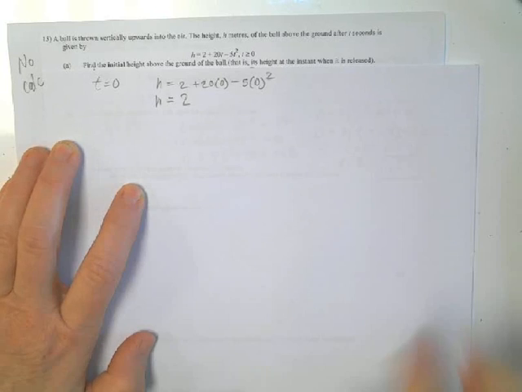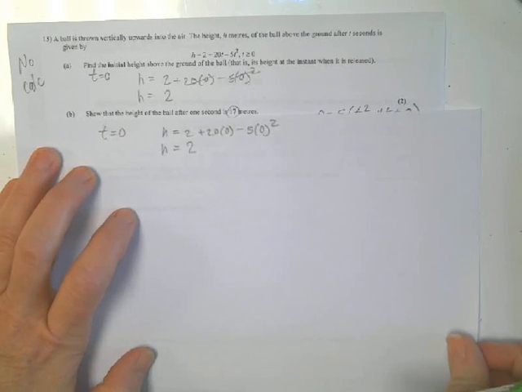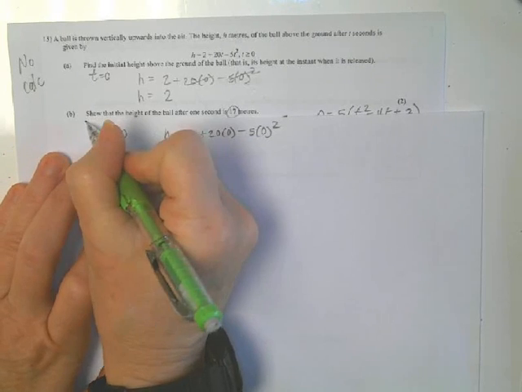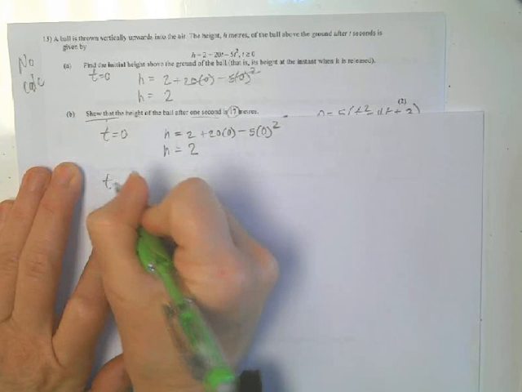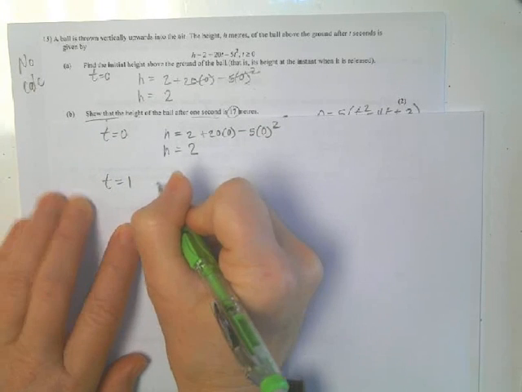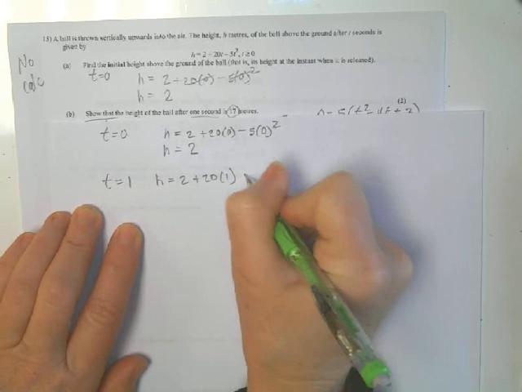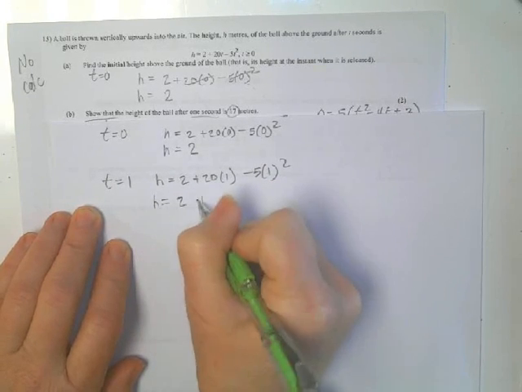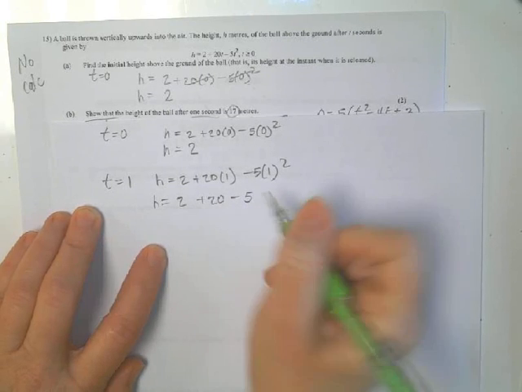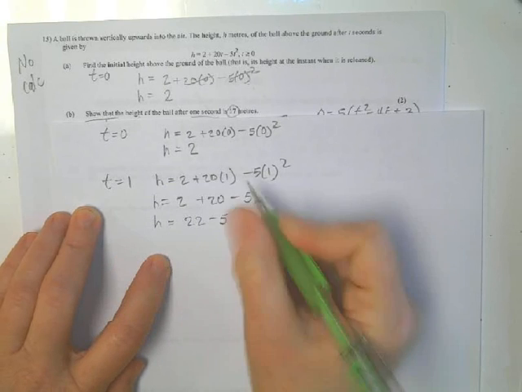Okay, the next question says show the height of the ball after 1 second is 17. So it's a show that. So I need to find the height of the ball after 1 second. So I know the time is 1 second. So I'm going to do h is equal to 2 plus 20 times 1 minus 5 times 1 squared. So h is equal to 2 plus 20 minus 5. h is equal to 22 minus 5, which is equal to 17.